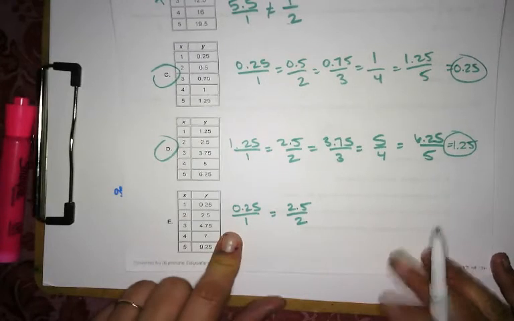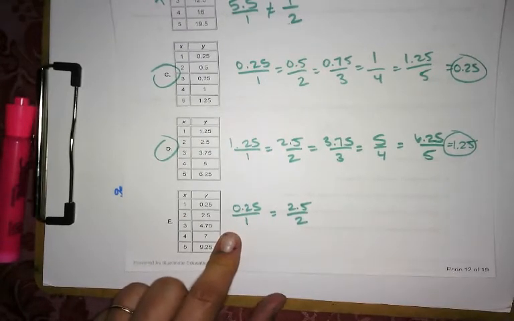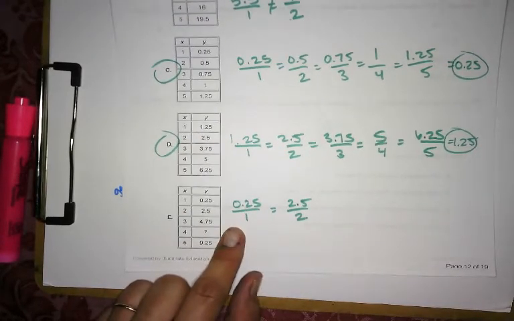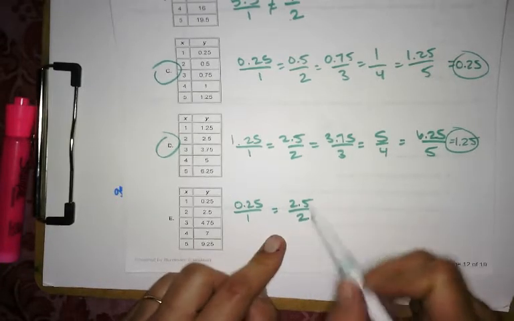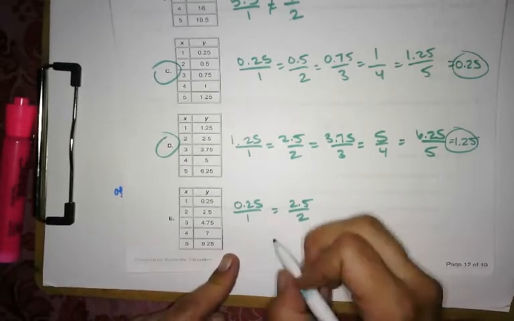So I would say overall already this doesn't seem like it's going to work, right? So 0.25 over 1 is not the same as 2.5 over 2. This reduces to a lot bigger number than this one does. So this is a no.